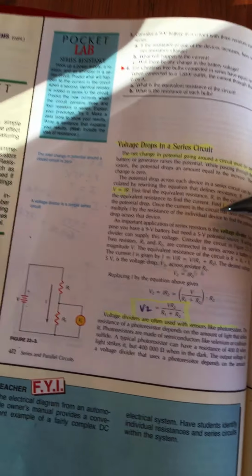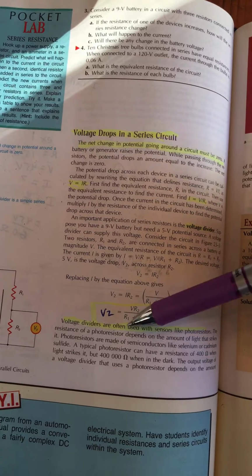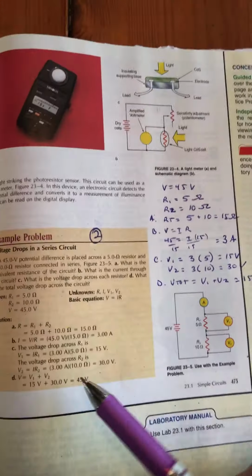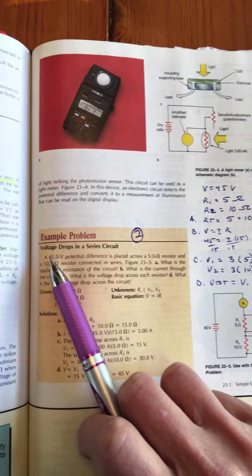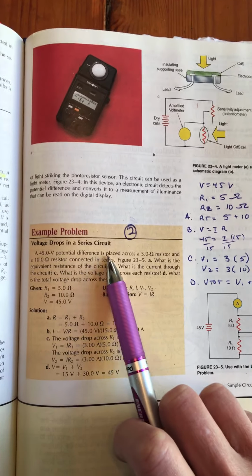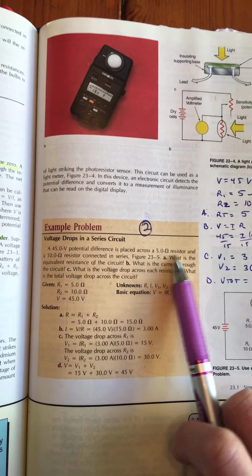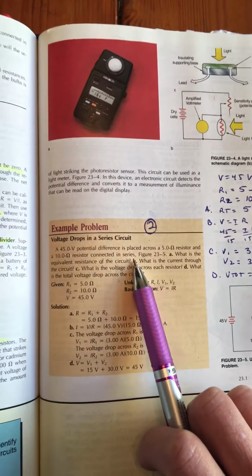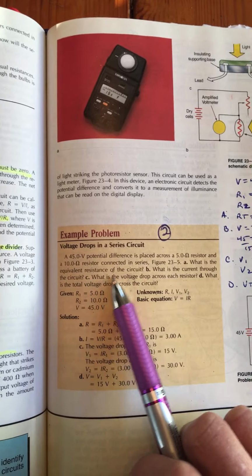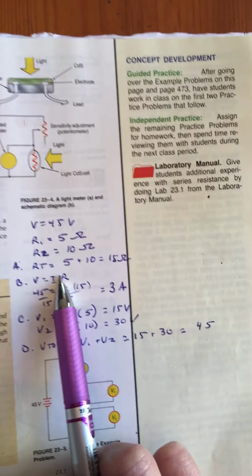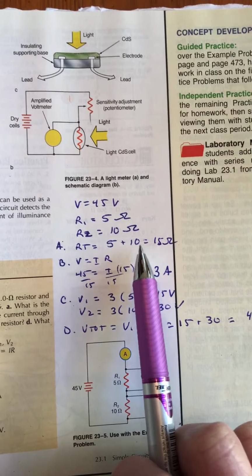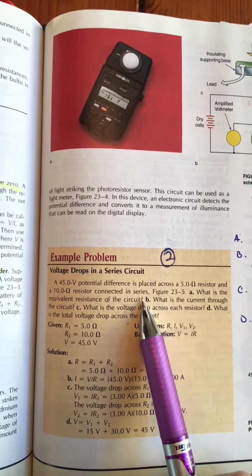Now, voltage drops in a series circuit. We have a formula for that. And so let's look at how we use it. A 45-volt potential difference is placed across a 5-ohm resistor and a 10-ohm resistor connected in series. So what is the equivalent resistance of the circuit? So first of all, our total resistance is 5 plus 10, which is 15. Okay, that's question 1.